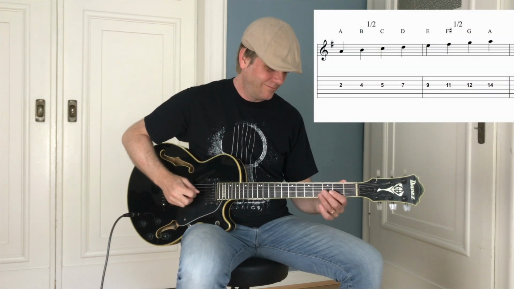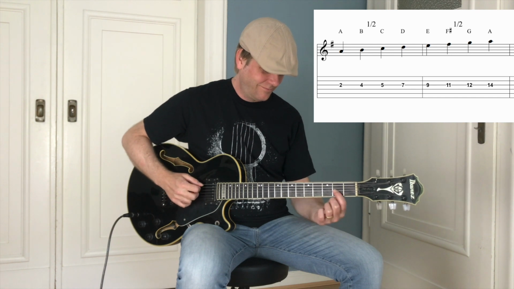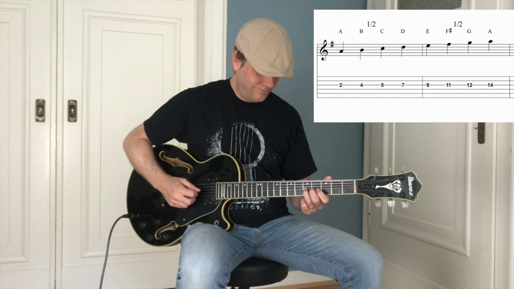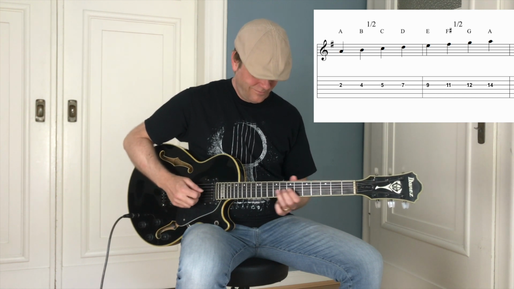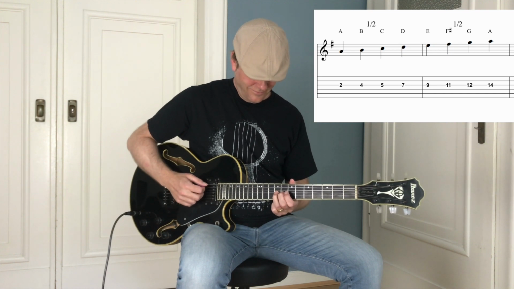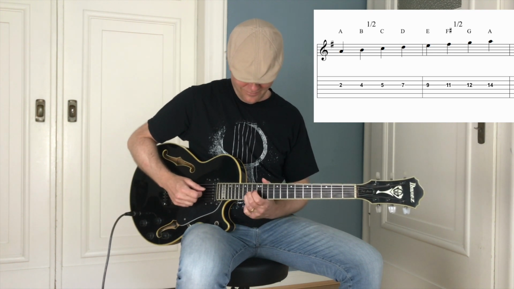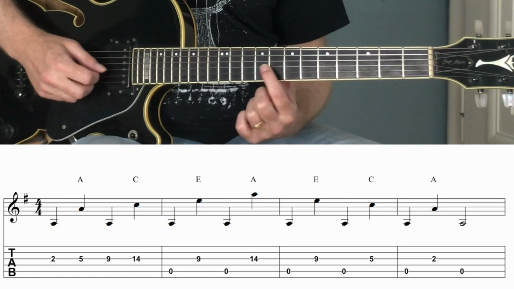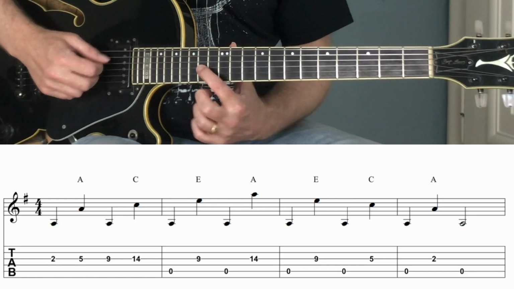In A Dorian, A is the root and C is the third, which in this case is a minor third because of the half step between B and C. And E is the perfect fifth. So here we have an A minor triad, which makes Dorian a minor sound.